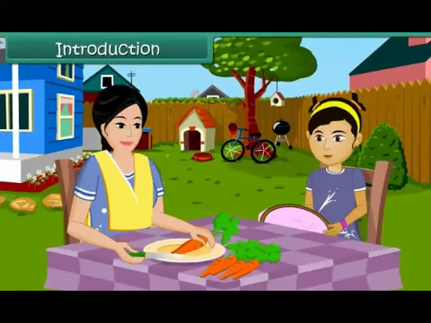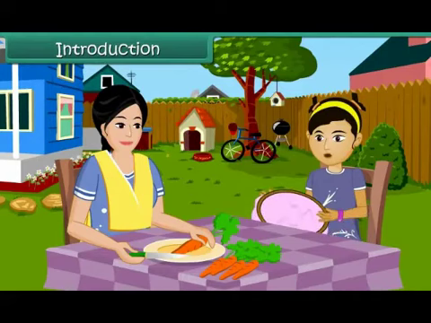Mom, have you seen my needle? I dropped it just now and I can't seem to find it. I need to finish my craft work.